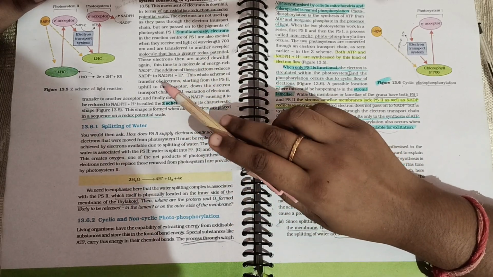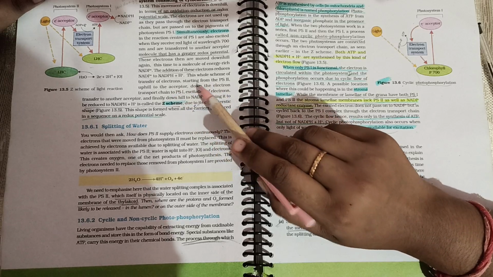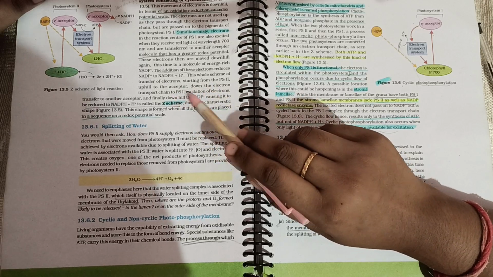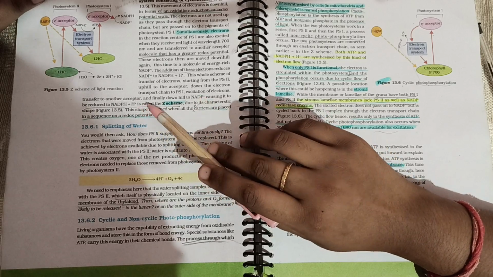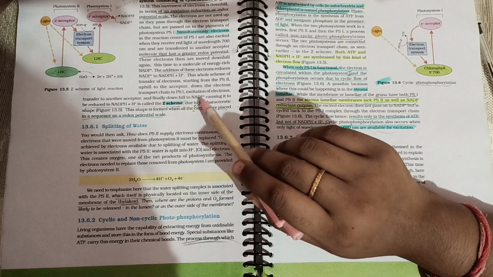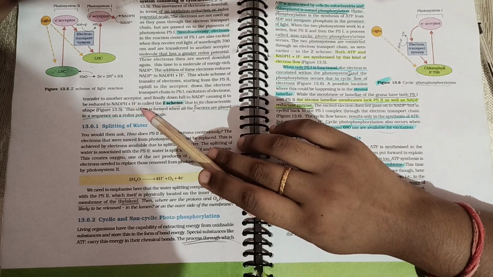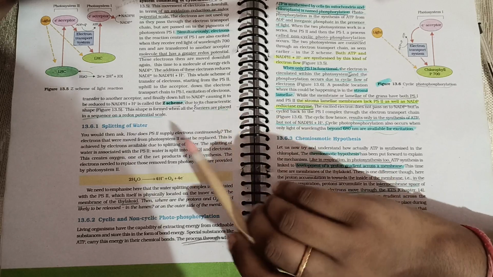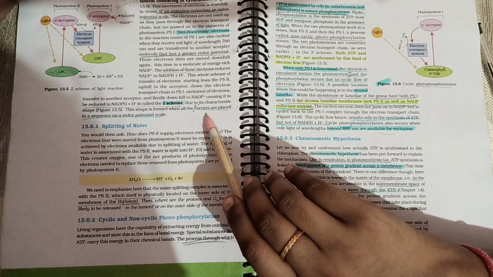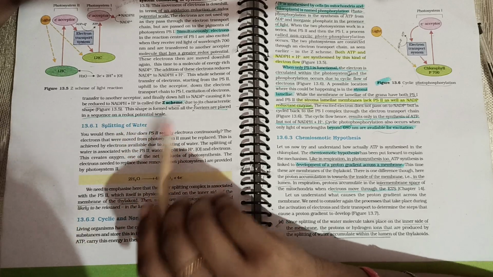This whole scheme of transfer of electrons, starting from PS2 uphill to the acceptor, down the electron transport chain to PS1, excitation of electrons, transfer to another acceptor, and finally downhill to NADP plus, causing it to be reduced to NADPH plus H plus, is called the Z scheme due to its characteristic shape. This shape is formed when all the electron carriers are placed in a sequence on a redox potential scale.